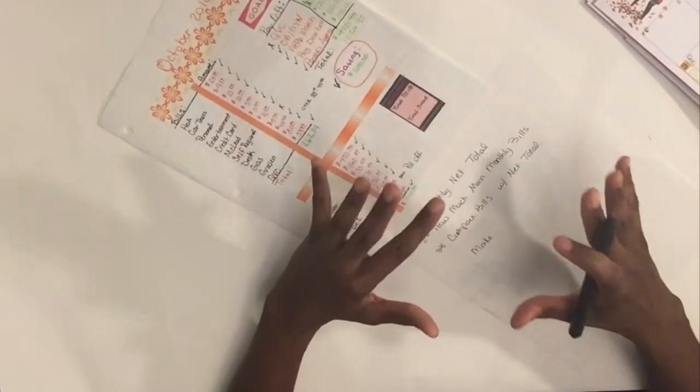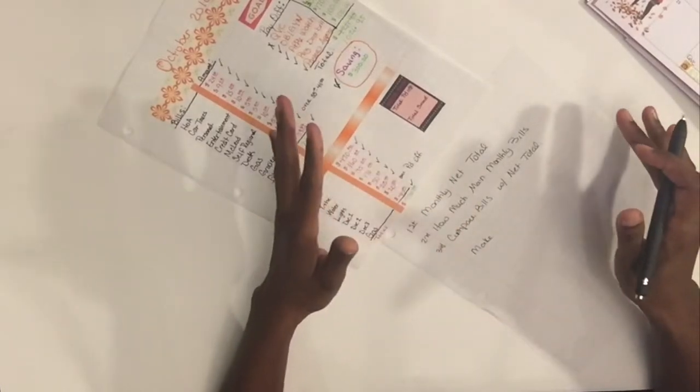So thirdly, you'll compare your bills with your net total, and the amount that is left from that is what you're going to use to figure out how many cash envelopes you can use. Get a ballpark of how much those items are going to cost you.